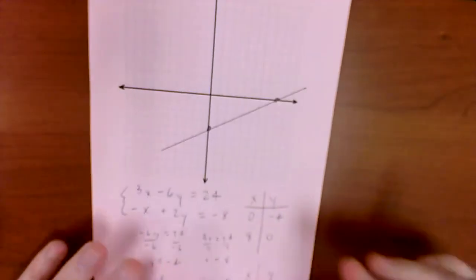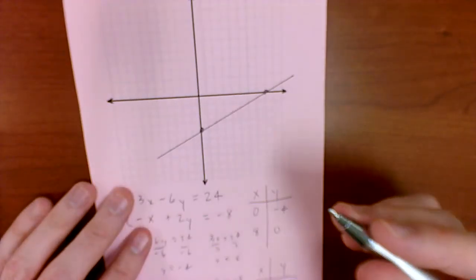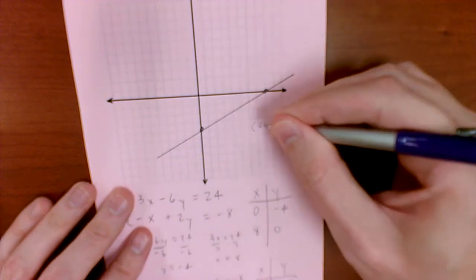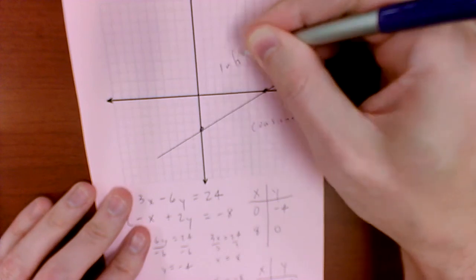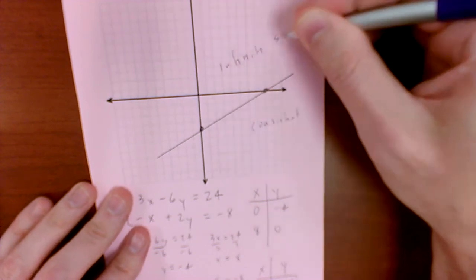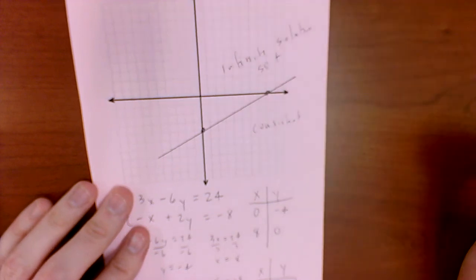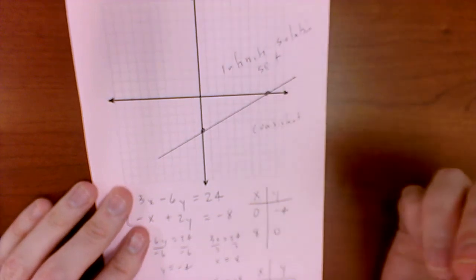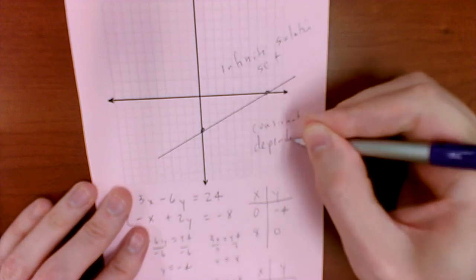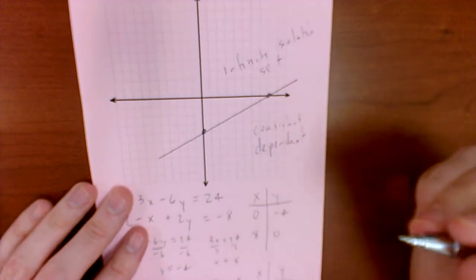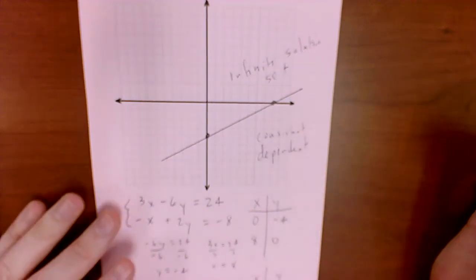So this is our other special case that we're running into here, because our lines were right on top of each other. This is definitely a consistent system. In fact, there are an infinite number of solutions here. So sometimes we would say that there's an infinite solution set to this. But the key word that we would use to describe this system is dependent. There are not two separate lines here. So we would describe the system as a dependent system where the lines are right on top of each other.